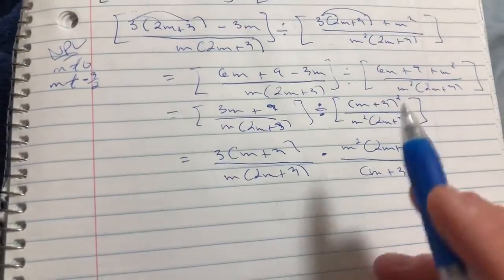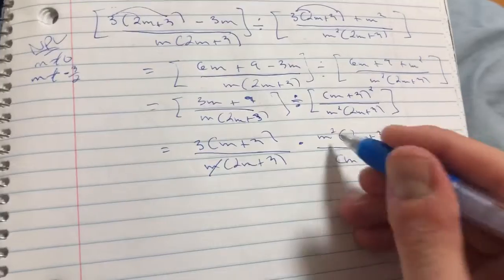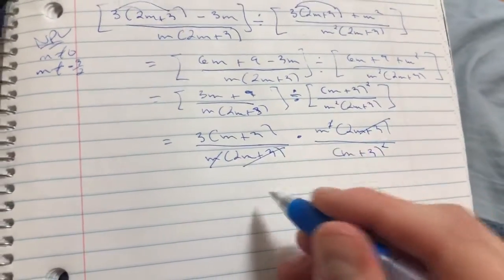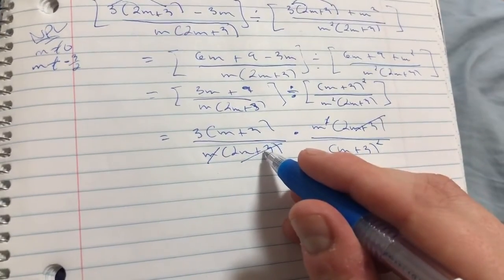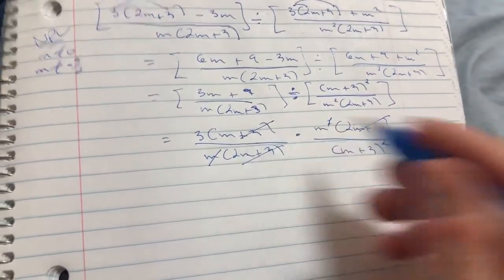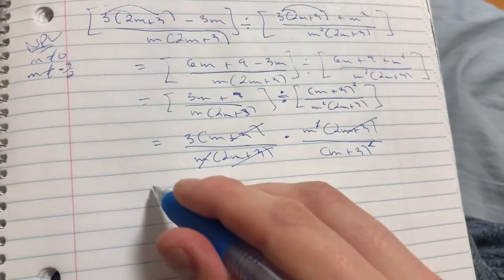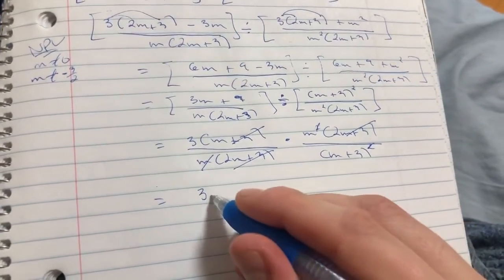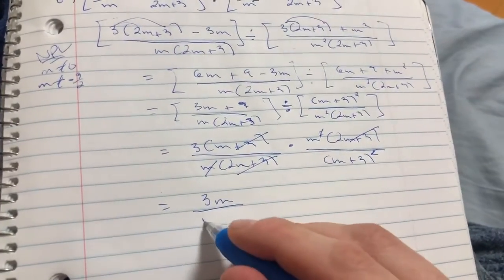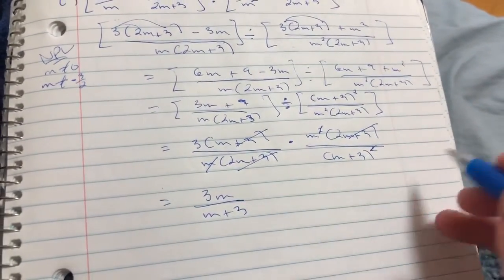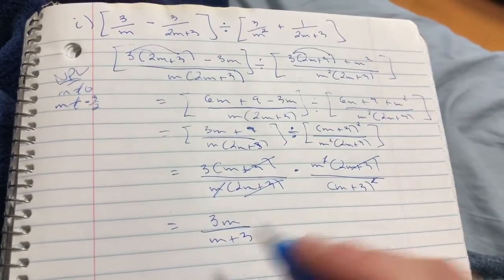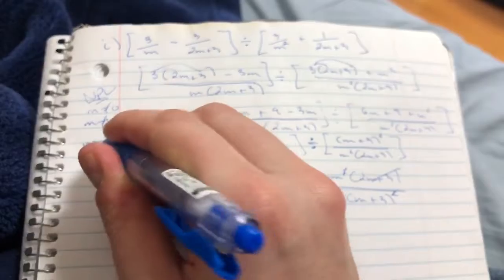And so we go, okay, now we can cancel out terms. We can cancel out this m with one of these m's, right? We can cancel out this term with this term, or this factor with this factor, right? We can cancel out this with one of these factors, okay? And so what are we going to get? We're going to get 3 times m divided by m plus 3, right? And we have another non-permissible value, namely m equal to -3, so m cannot be equal to -3, okay? And we're done.